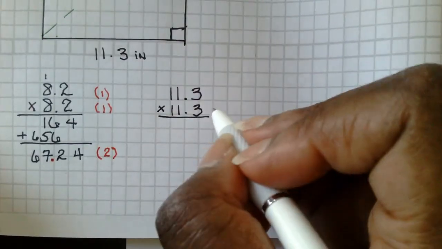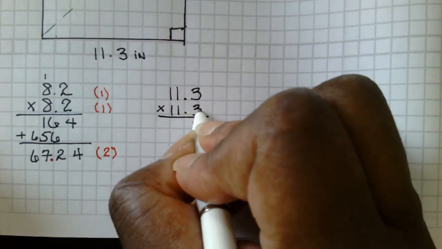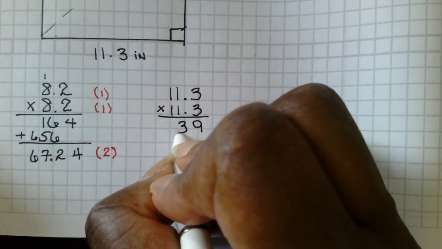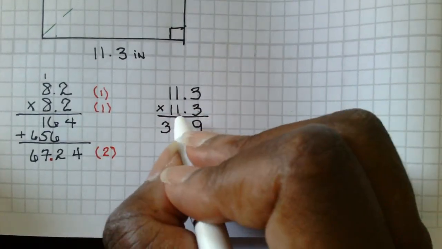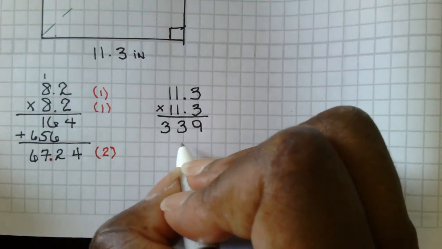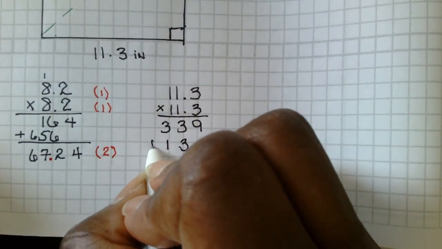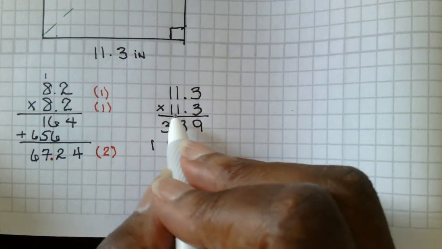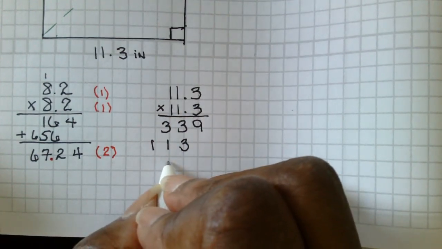Okay, so 3 times 3 gives me 9. 3 and 1 is 3. 3 and 1 is 3. Now we got our 1 times 3. That's going underneath the 10 spot. And we got 1 and 1. Then we have the next one. We're going down to the 100 spot.